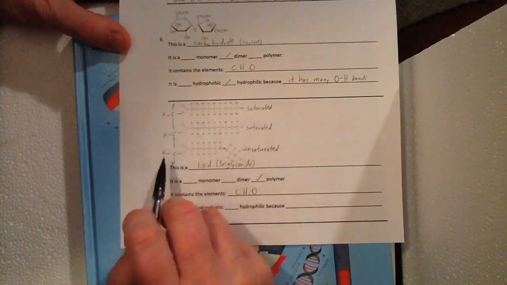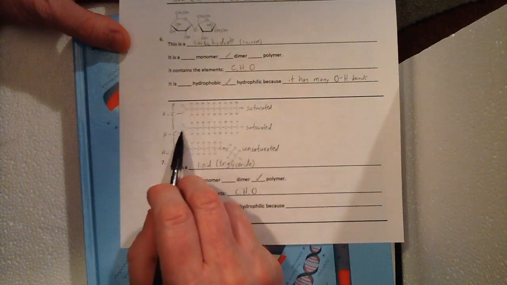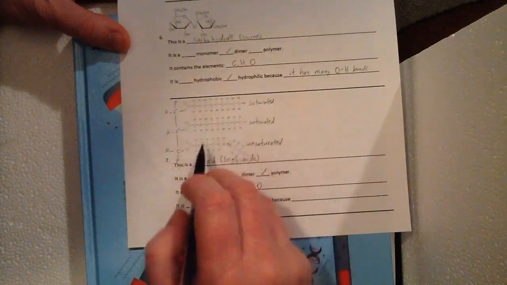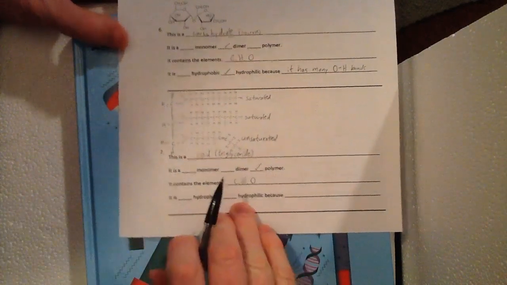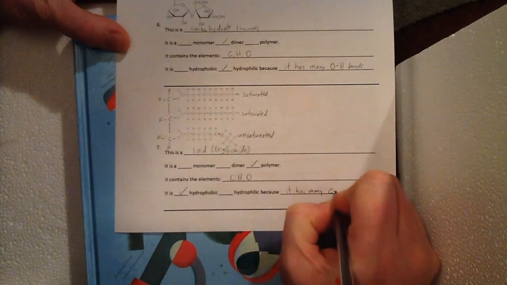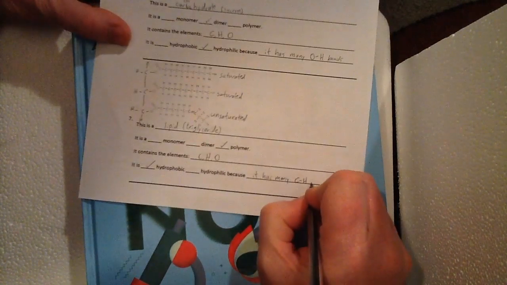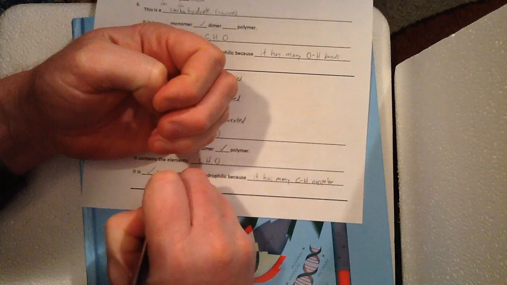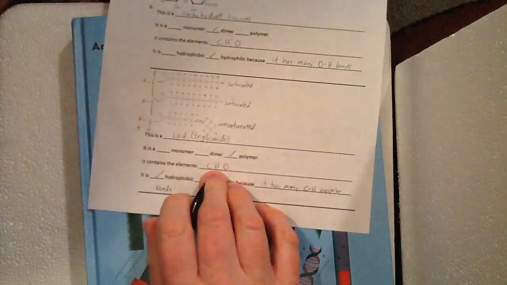This part is very nonpolar. In a phospholipid, the phosphate would be polar. These are polar also, the carbons and the oxygens, but they're connected to carbons and hydrogens. In general, this is a pretty nonpolar compound. So we'll say this is hydrophobic because it has many carbon-hydrogen nonpolar bonds. Okay. We have 3 more.